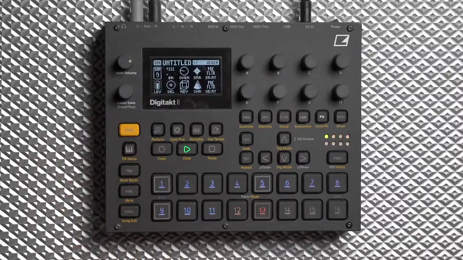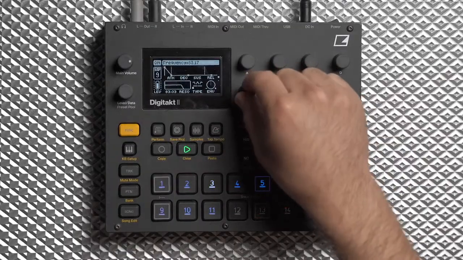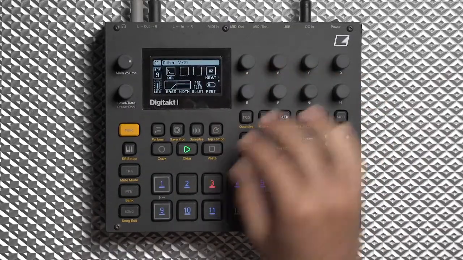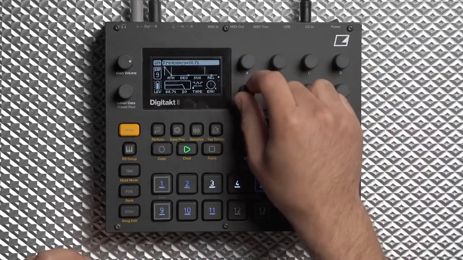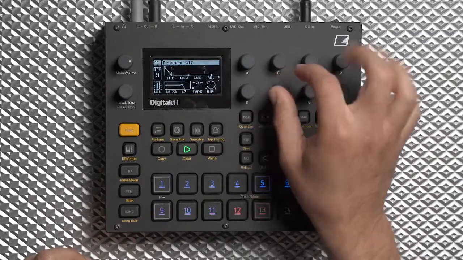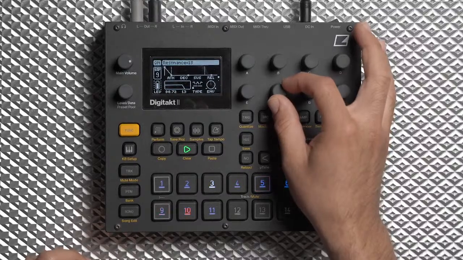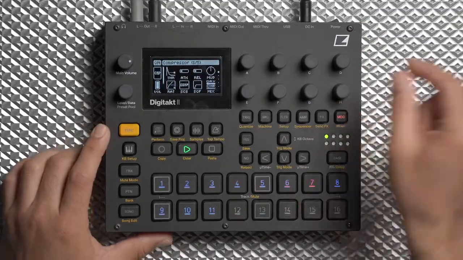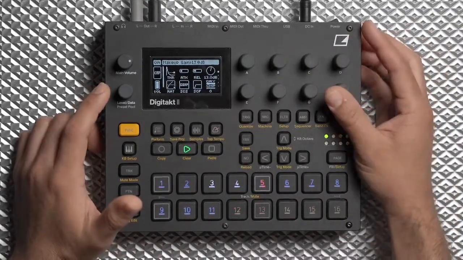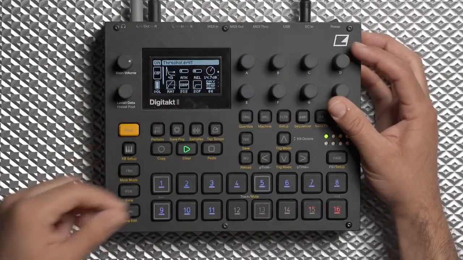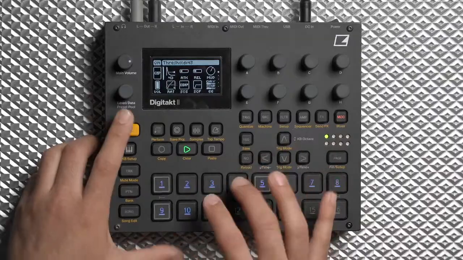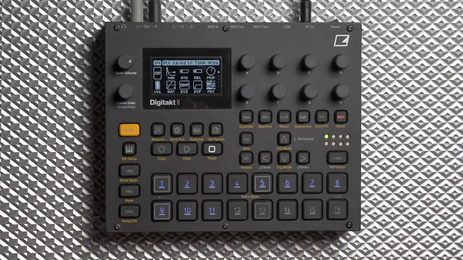Save that. Actually put a filter on it. Compressor here so I can bring the volume up. All right, cool. So that sounds nice to me.